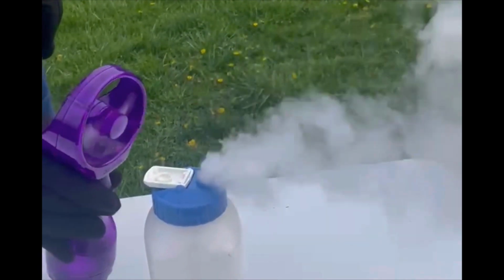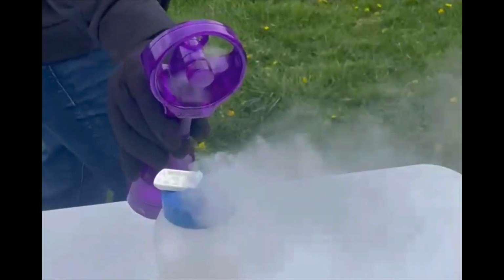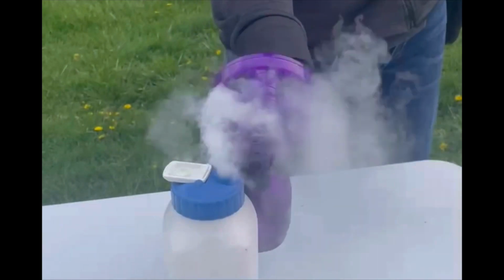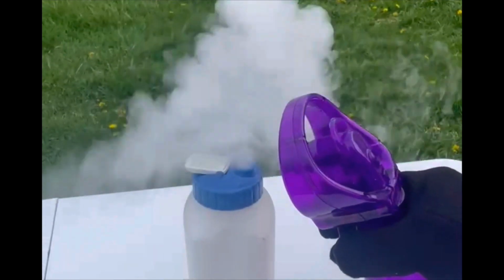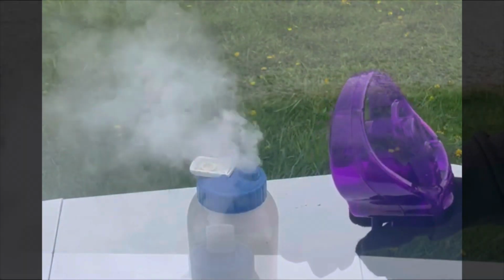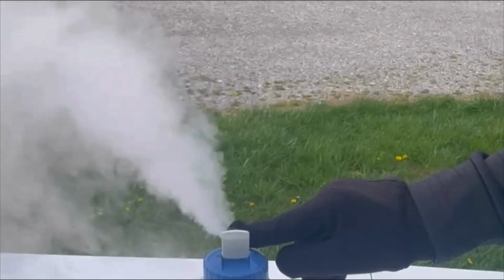To help you visualize fans and wind direction, I devised two ways to manipulate the flow of gas. A handheld fan can be used to create wind movement in a particular direction. This can also be accomplished by covering a part of the bottle's opening as well.